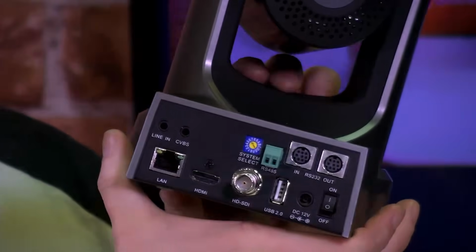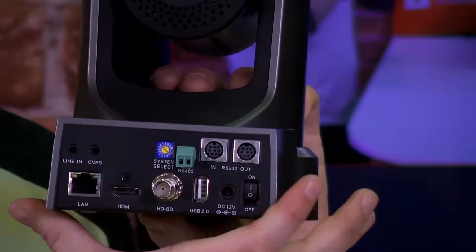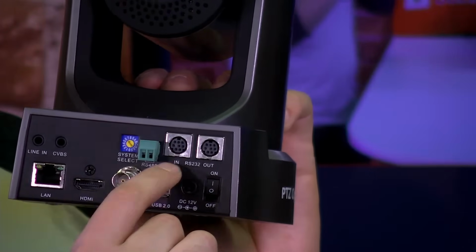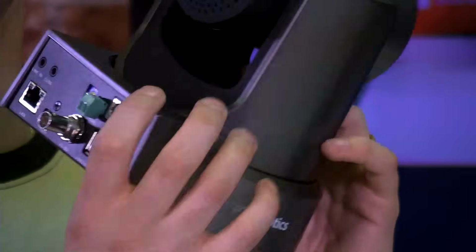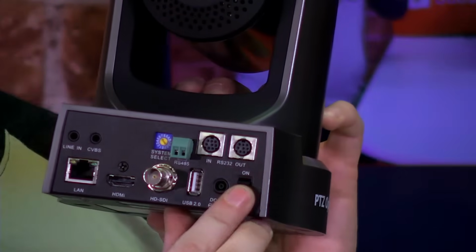And just to show you guys what we mean by that, that's the system select button there. So you have to take a tweaker and go click, click, click, click to the resolution you want, turn the camera on and off, bop, bop, and you've got the resolution that you've requested. That's how that works. It's a pretty simple process.